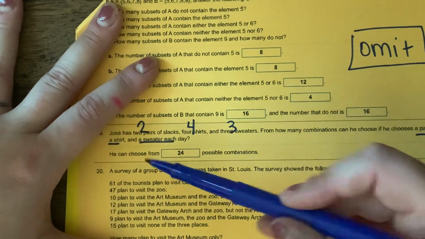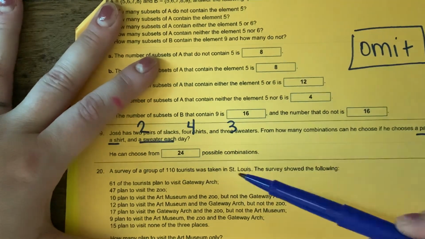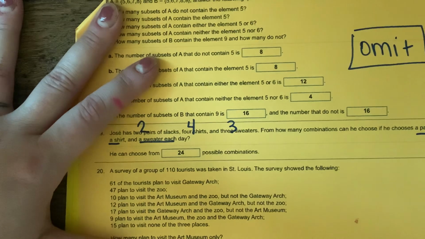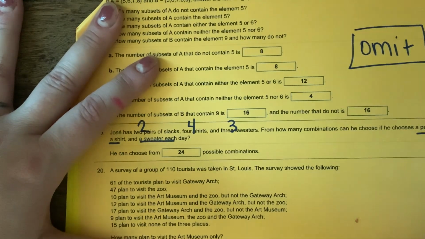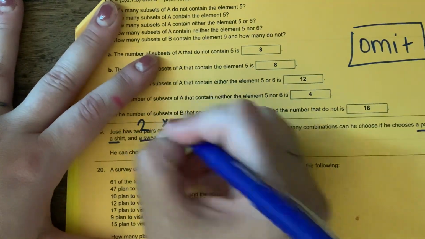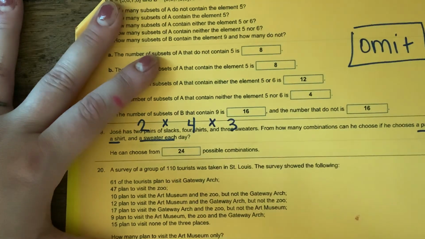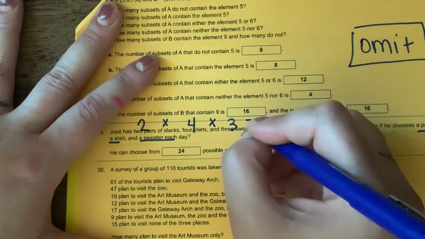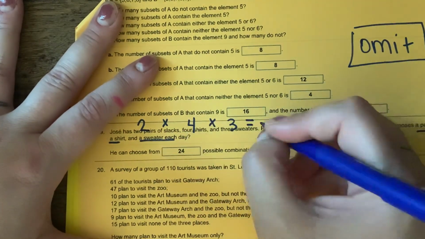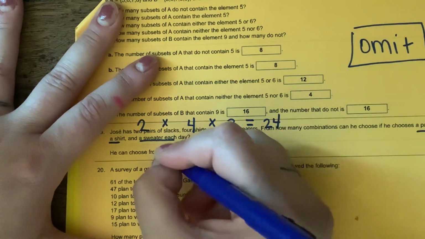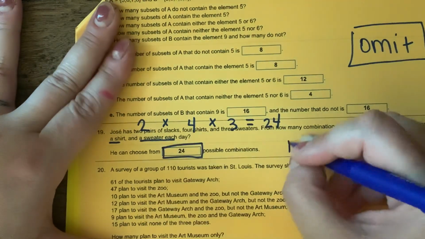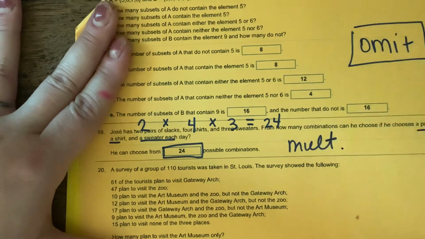So this means that he can wear anything with anything, basically. He doesn't care about matching or anything. So how many possible outfits? You just multiply all these. 2 times 4 times 3. And that makes 2 times 4 is 8 times 3 is 24. 24, yay.